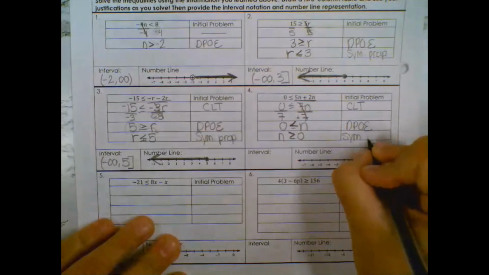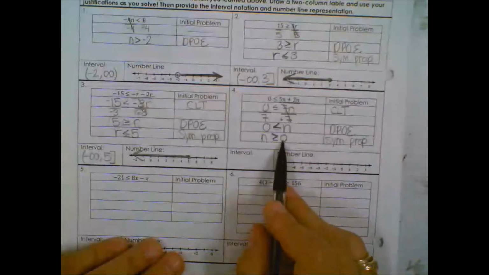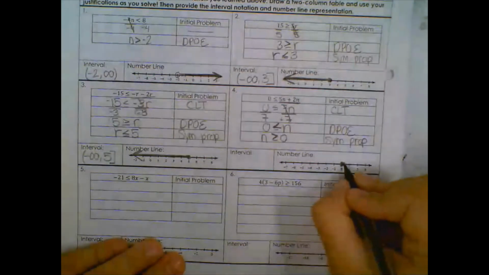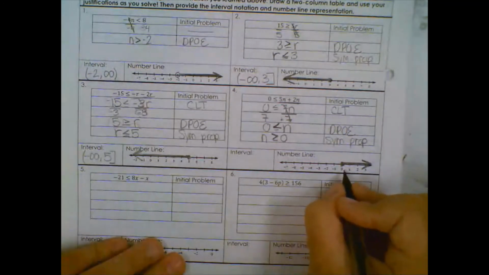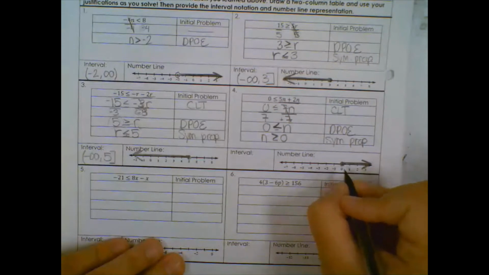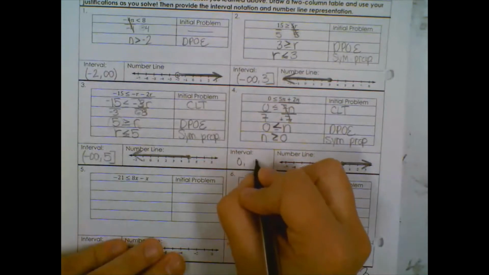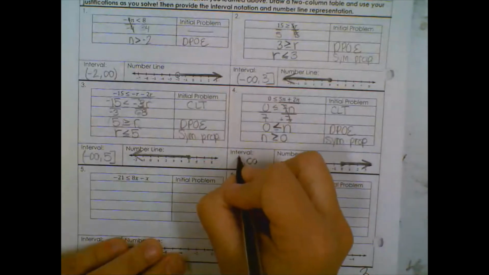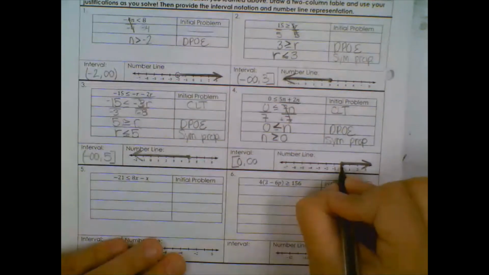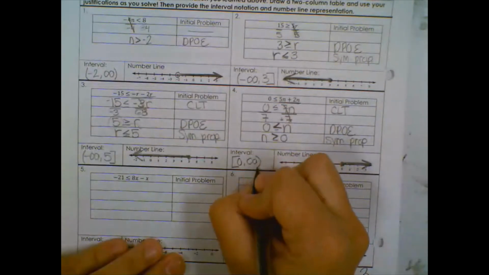So symmetric property. I'm going to go to 0 and do a closed dot because of the equal to, and this is saying n is greater than or equal to 0, so I'm going to shade to the right the greater values. Reading from left to right, my shading starts at 0 and it goes all the way to positive infinity on the right. 0 will have a bracket because of the closed dot. Arrow is infinity, so parentheses.